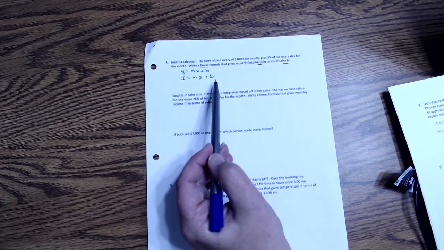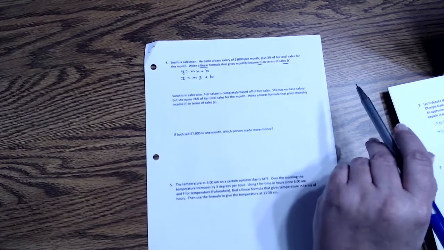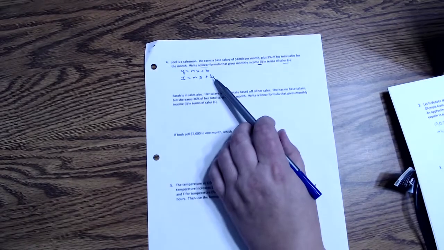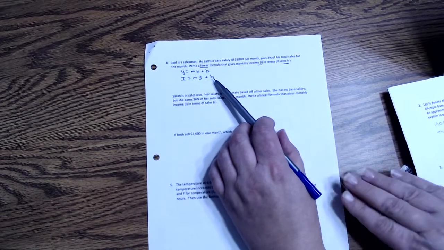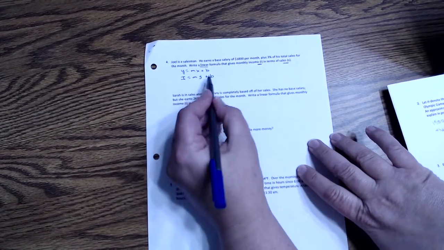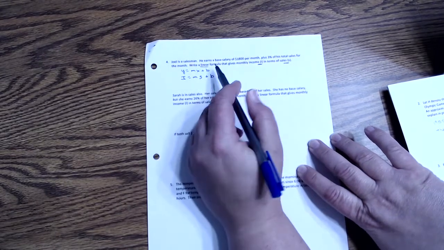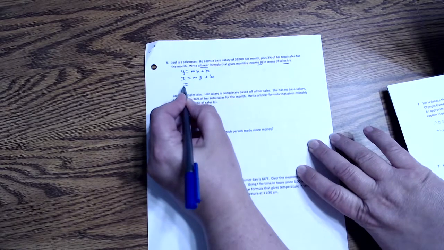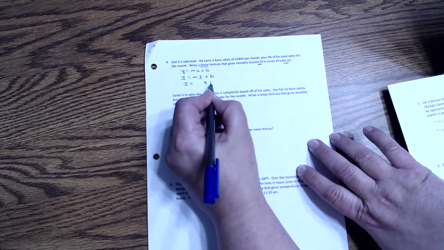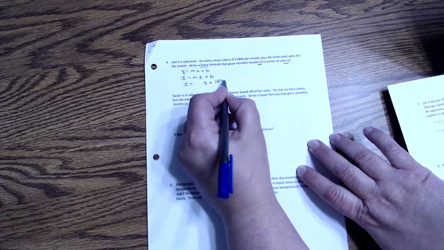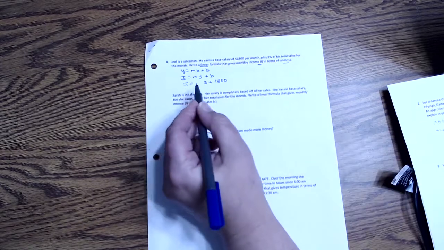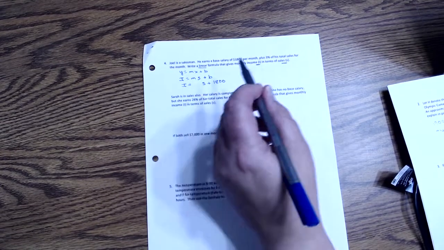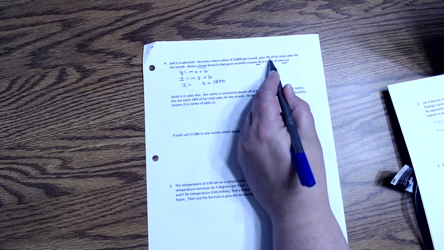Okay, so if he doesn't sell anything, that's, remember this, the initial value, that's where we start at. So if he doesn't earn anything, he's still going to get a base salary of $1,800 a month. So I equals 1,800. Okay, and then the sales, his growth rate is 3%.